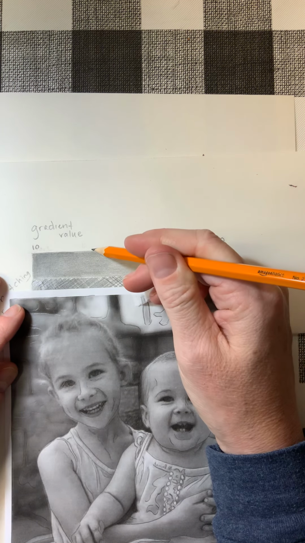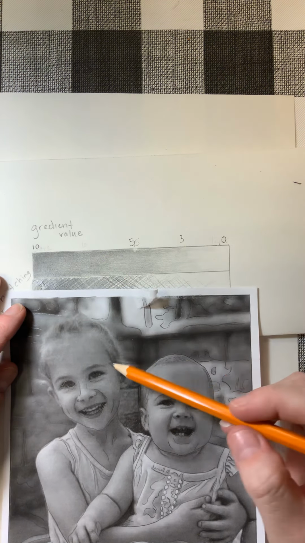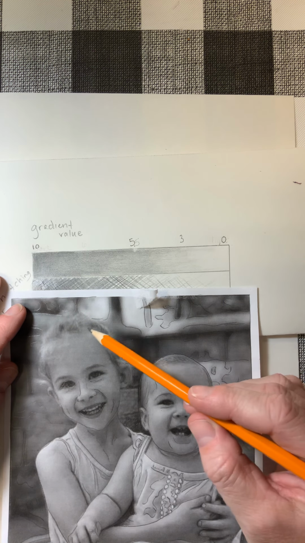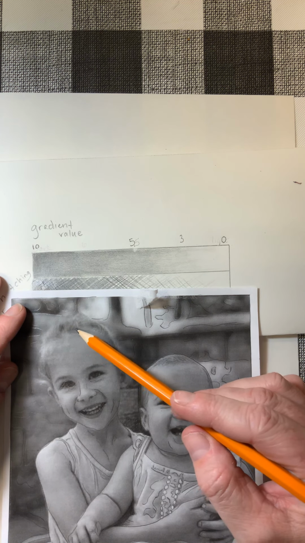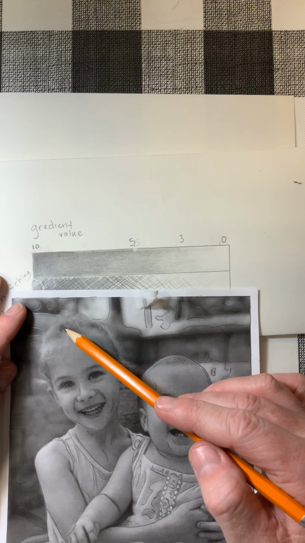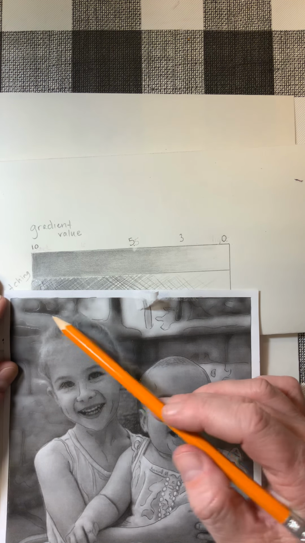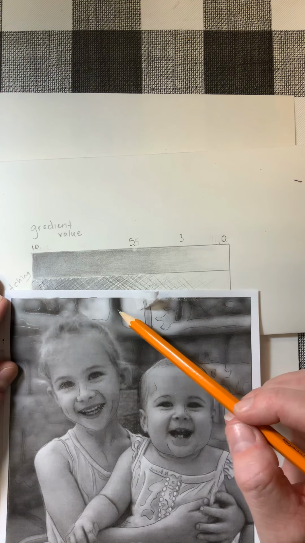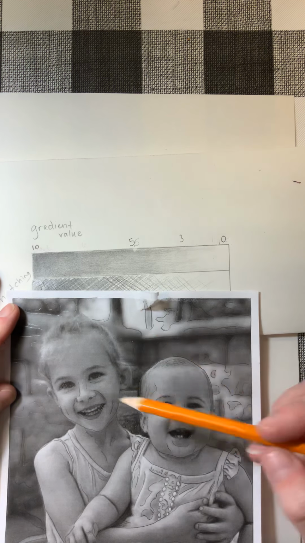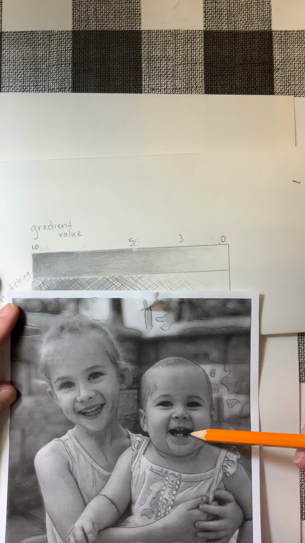So my 6s and 7s, I'm looking at some of the darker values in here. And then I'm moving right here. This is more of an 8 or a 9 right in here. Back here, right here, that's my 10. Inside the mouth, 10.